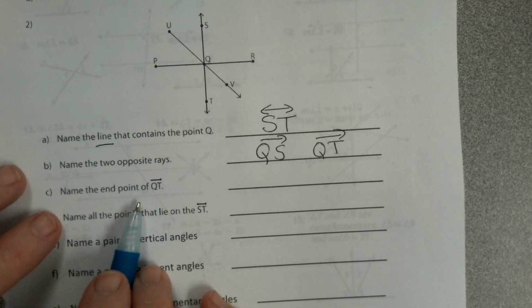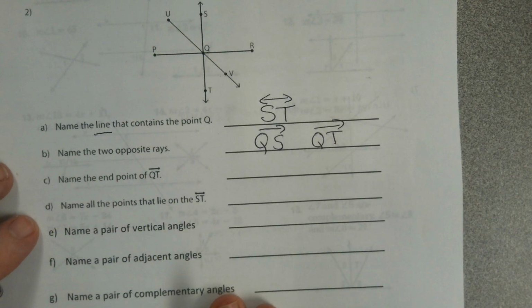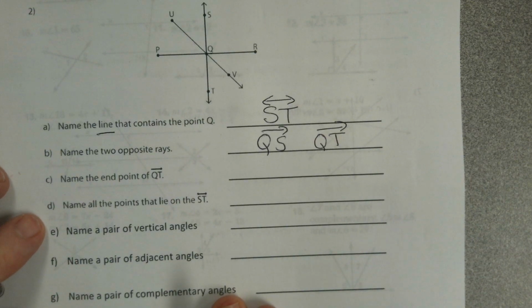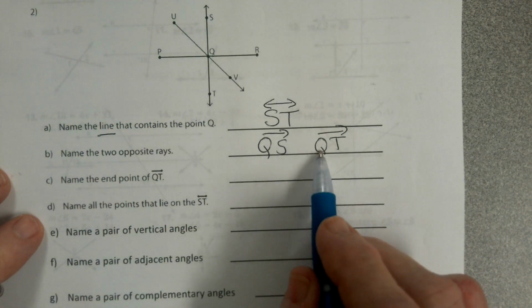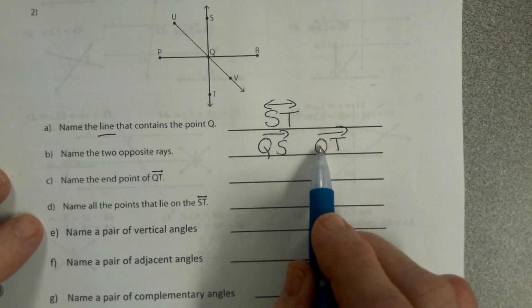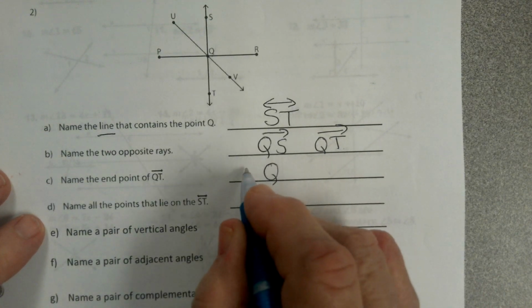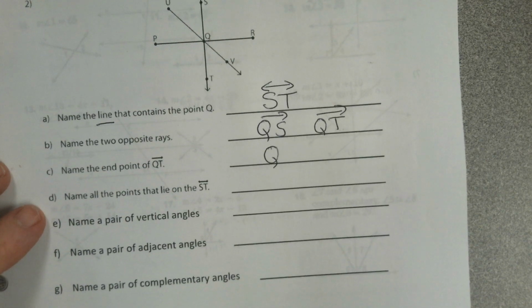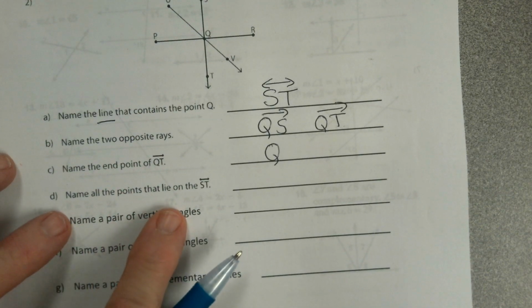Name the endpoint of QT. Ava, what? Q, that's it. Here's QT. The endpoint is where this starts. It is, and I could say point Q, but that's okay.